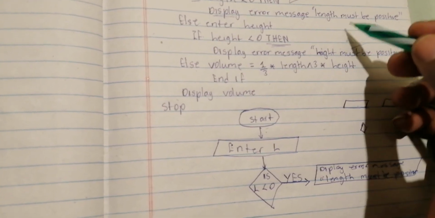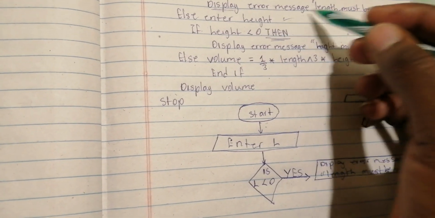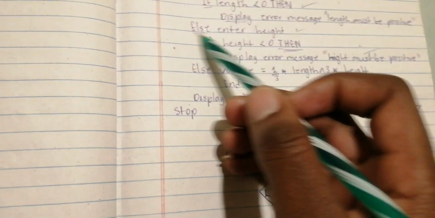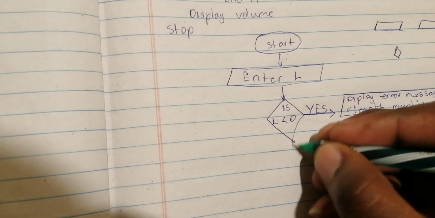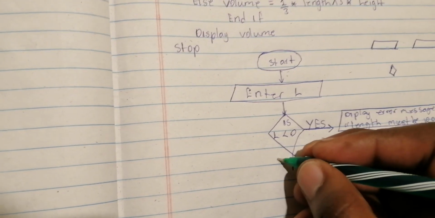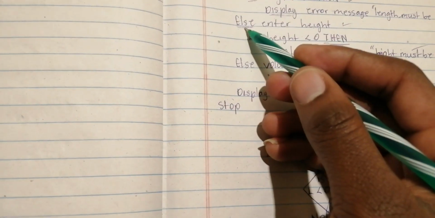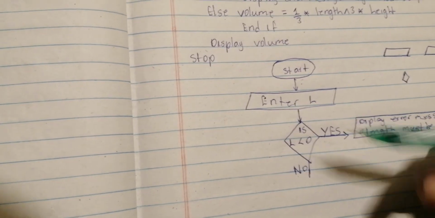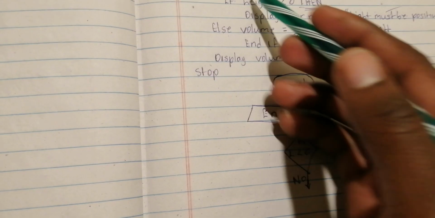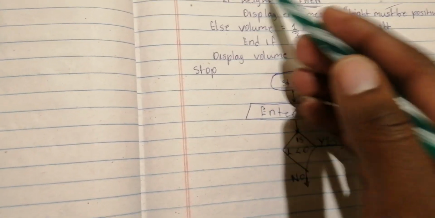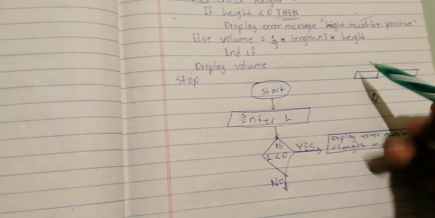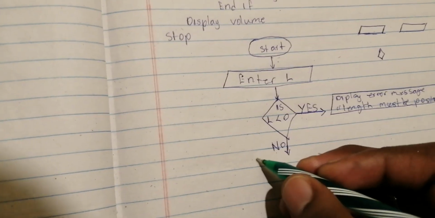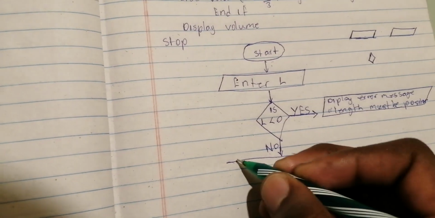We move on to this step right here. Notice it says else enter height. Whenever you see else, you draw an arrow going down like that, and next to this arrow you write no. So else is associated with no, like that. Then enter height. Here again it says enter, and remember we said the shape for an input or output is a parallelogram. So here you draw a parallelogram like that.